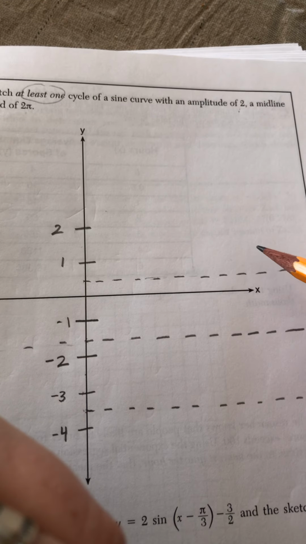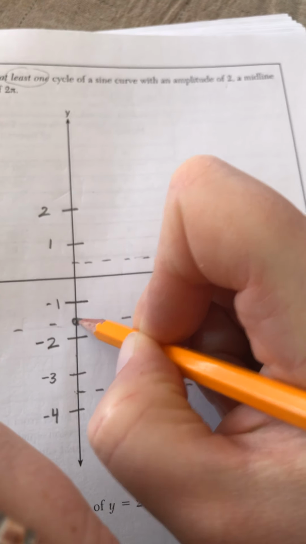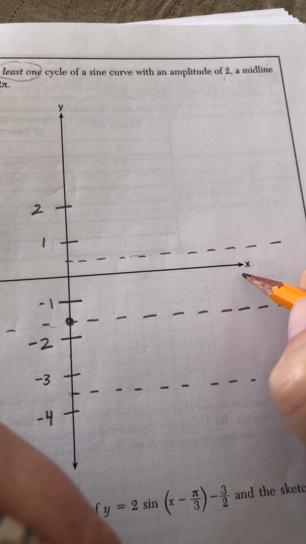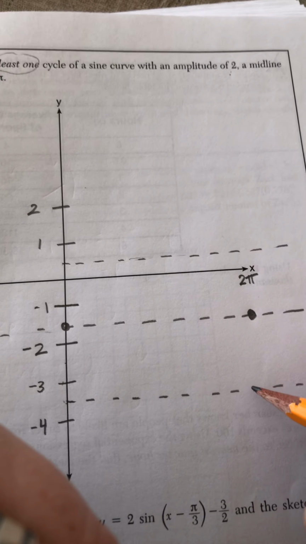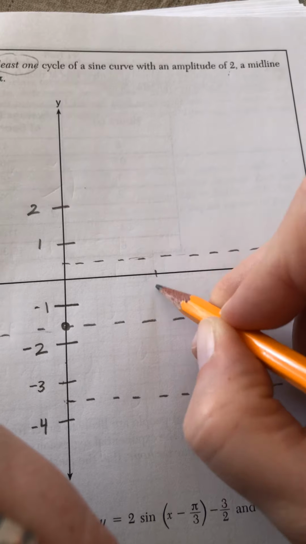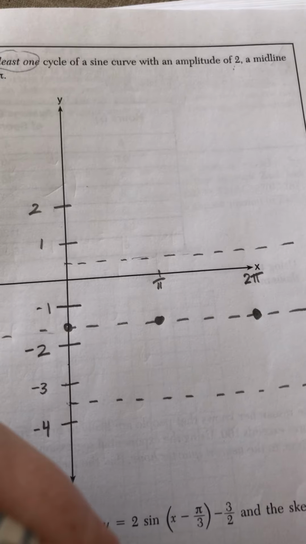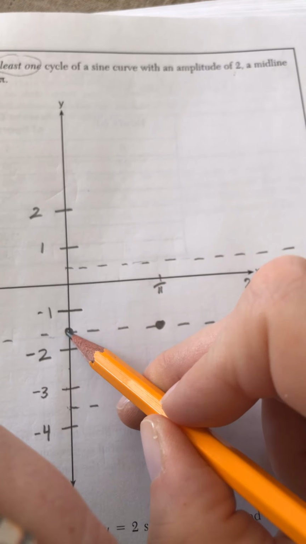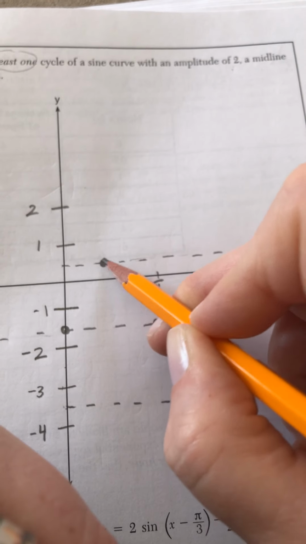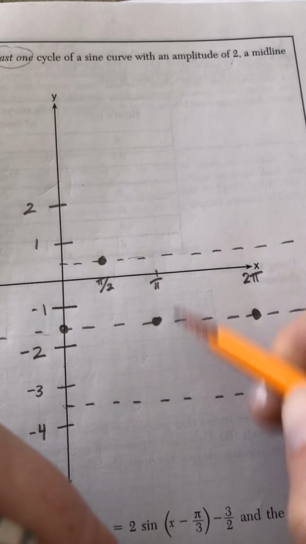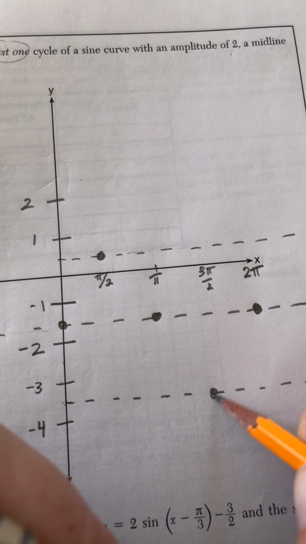All right, so here we go. I know I'm graphing a sine curve. Sine curves start on the midline. And then I got to come up with an ending spot, which is 2 pi. Sine curves end on the midline. And then I need to know halfway. Halfway would be pi. Sine curves are on the midline. Then halfway between 0 and pi, which would be pi over 2, I'm going to be at the maximum. You don't have to label that. And then halfway would be 3 pi over 2. You'd be on the minimum.